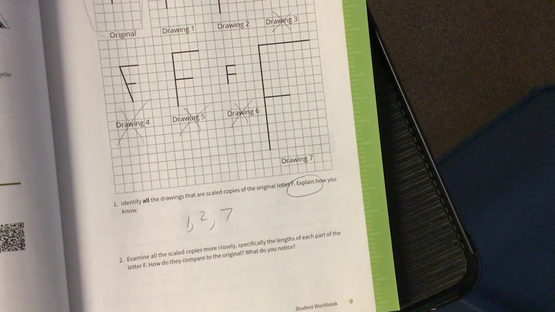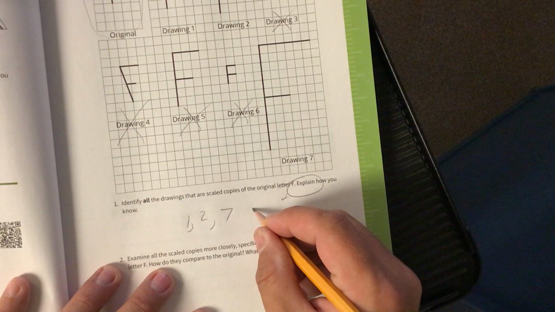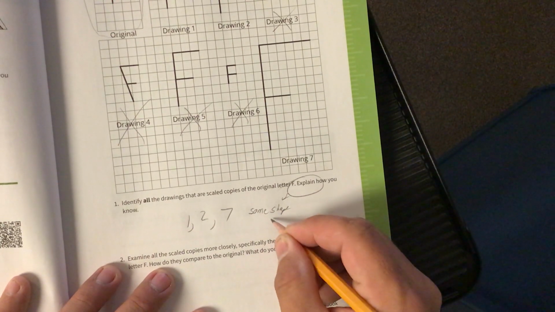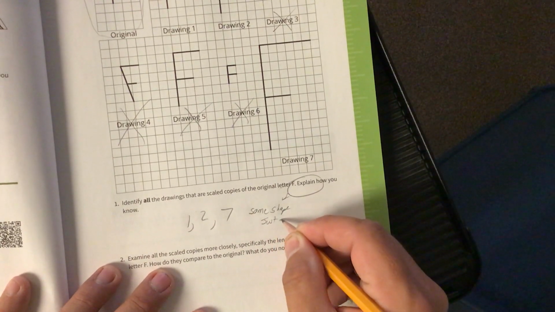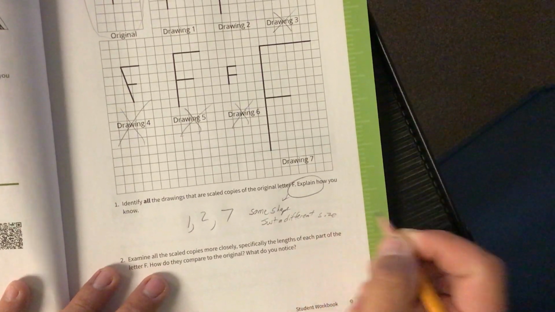What should I write for explain how I know? They're the same shape, but different size, just a different size. It does say explain, be sure you do that. They're the same shape, just a different size.